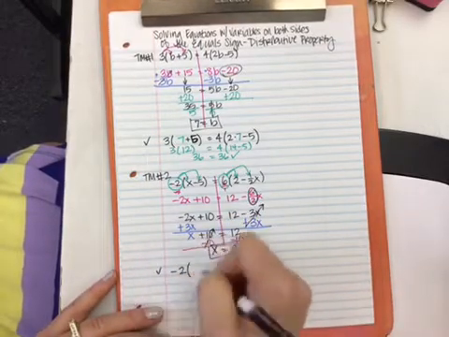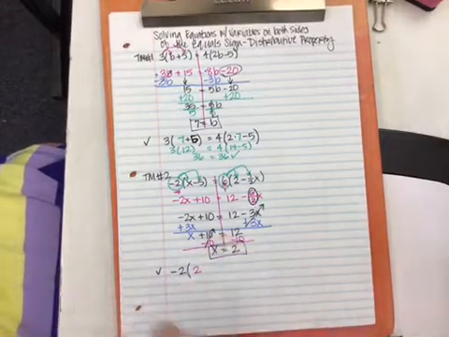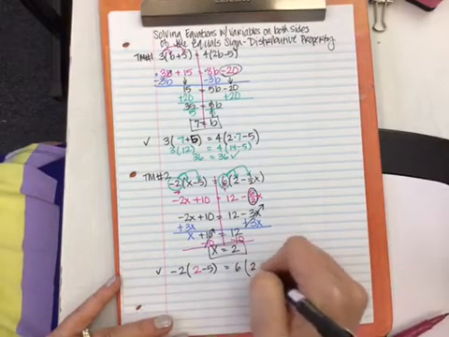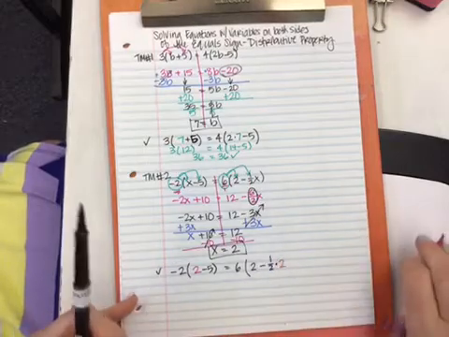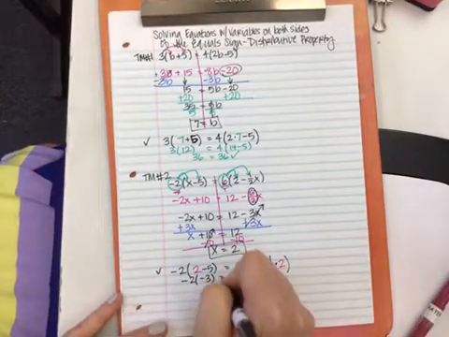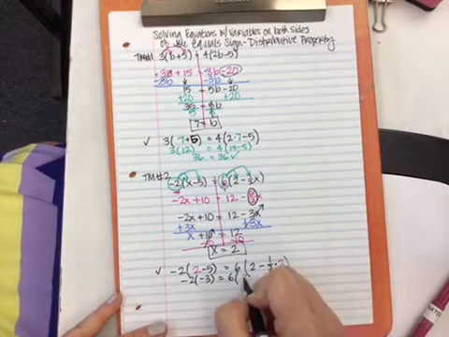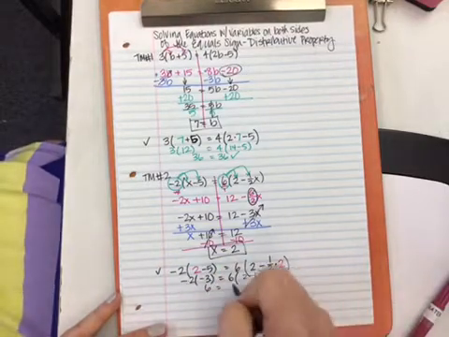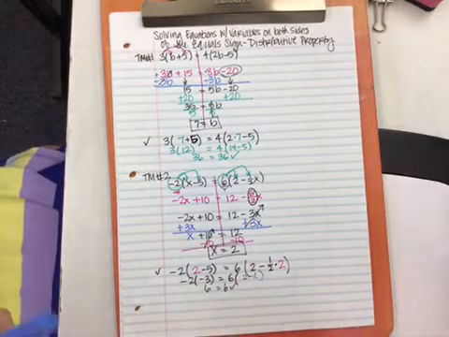So negative 2 times 2 minus 5 equals 6 times 2 minus 1/2 times 2. Okay, so we have negative 2 times negative 3. 6 times 1/2 of 2 is just 1, so 2 minus 1. So negative 2 times negative 3 is 6, and then 2 minus 1 is 1 times 6, so it checks.